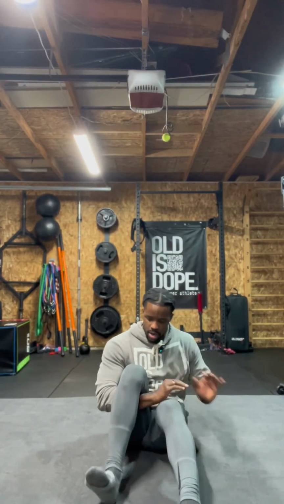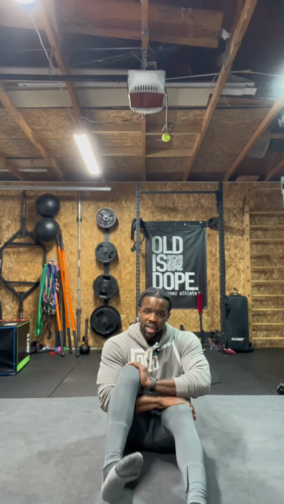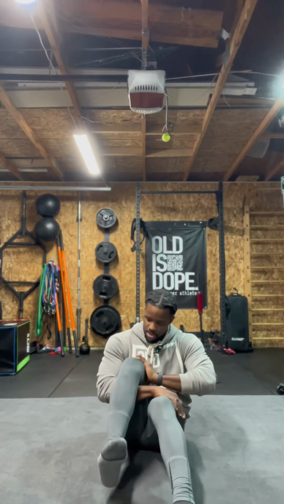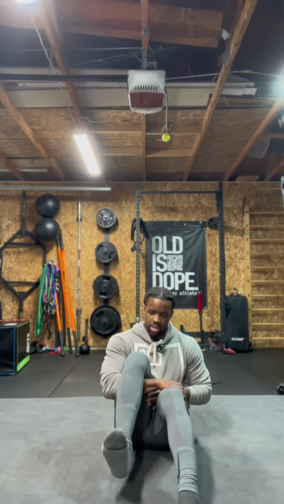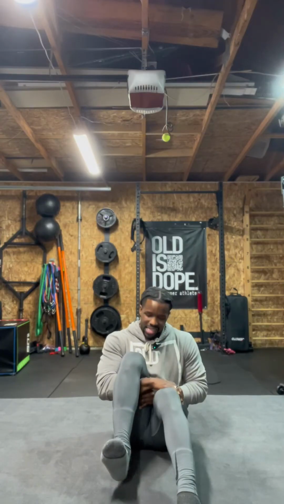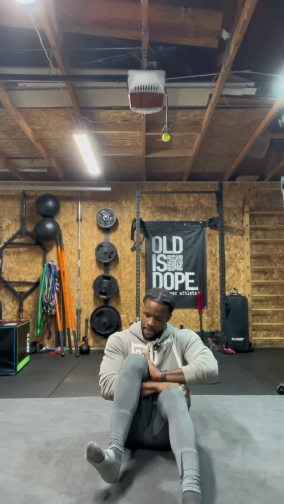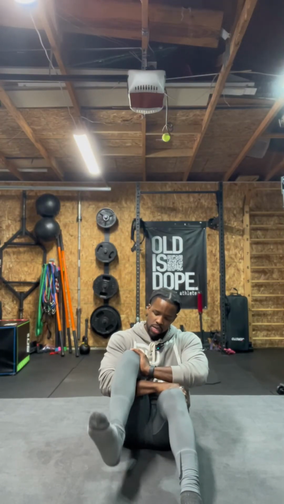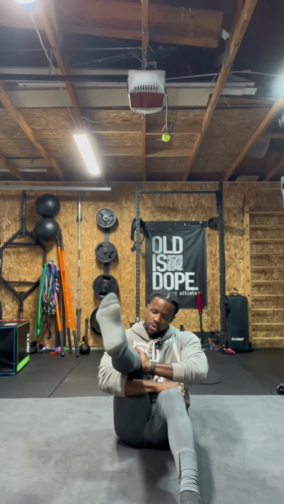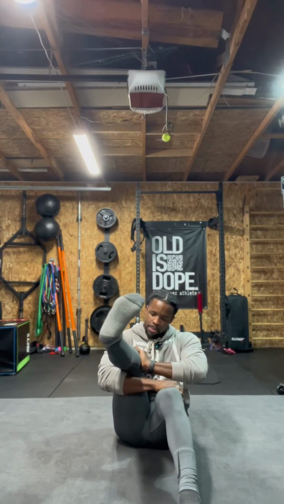Now we're gonna add the flexion and extension in here. So internally rotate, I'm gonna extend with my arm under my knee here. What this is gonna do is allow me to take my hip out of the equation and maximally flex in a passive way. And I'm externally rotating and extending. And I'm gonna internally rotate.